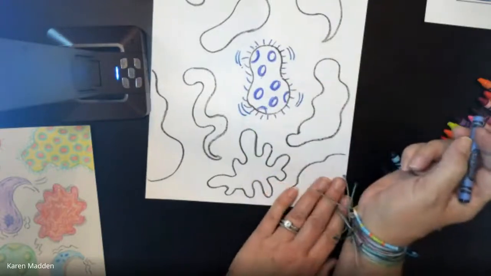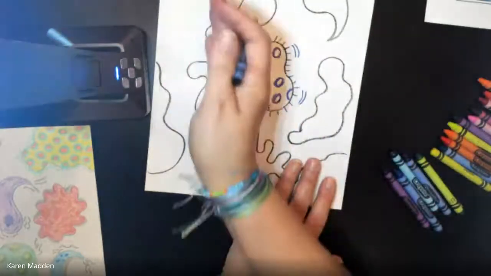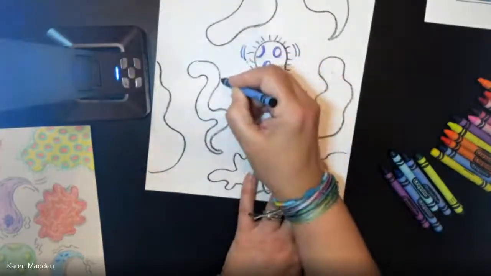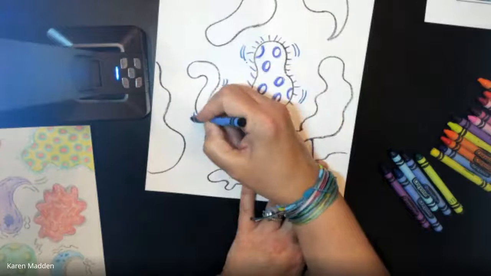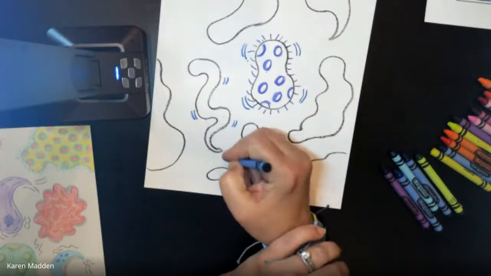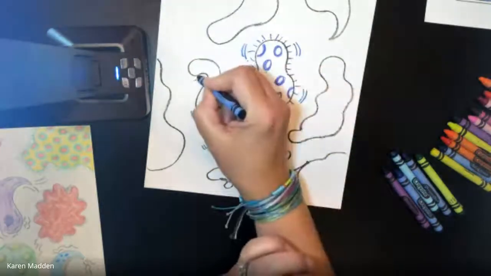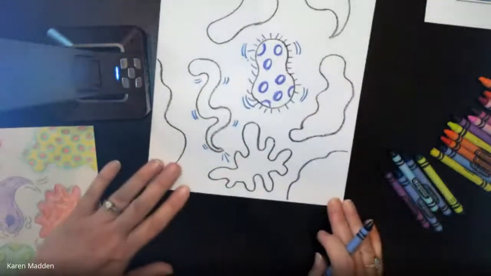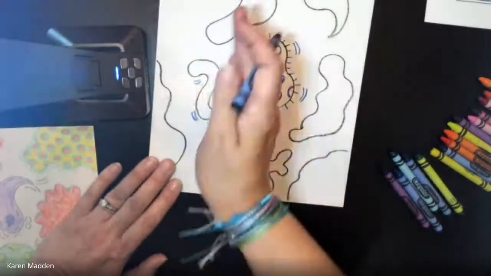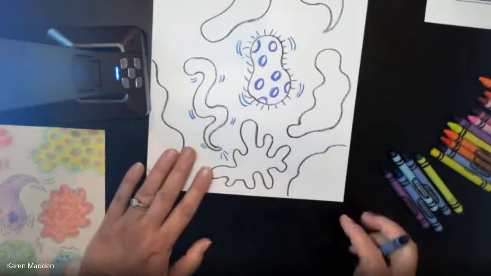Just like that. If you want it to look like something is kind of moving in a certain direction, then I'm going to move my movement lines, and maybe it comes off back here a little bit. So that kind of shows that germ moving across the page. Okay.